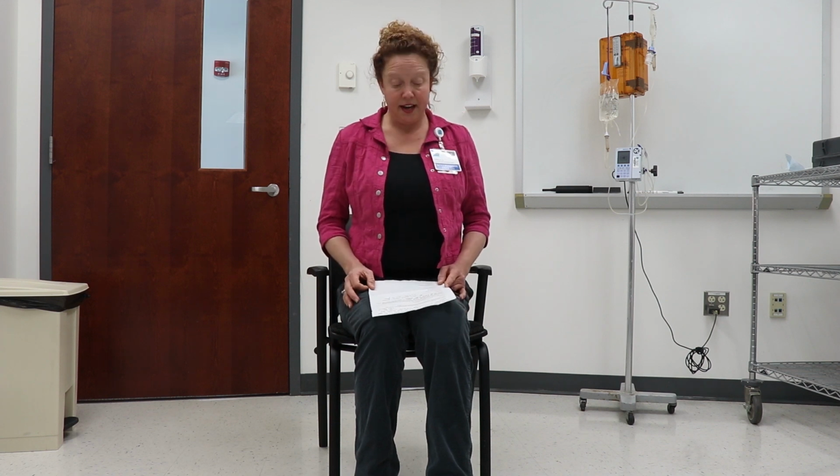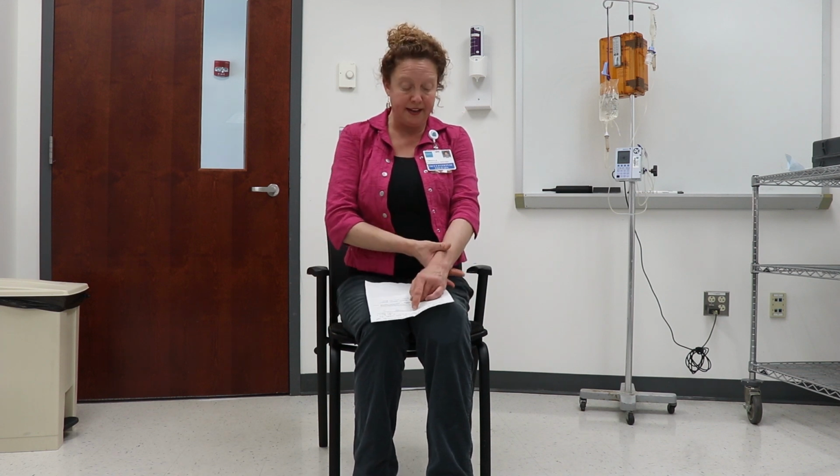The next exercise is you're going to clasp your forearm of your affected arm, or if you can try to clasp your hand, that would be even better. You're going to straighten your affected arm out as much as you can, and then you're going to raise your arm up over your head as high as you can. If you can't get up over your head, that's fine. Again, you don't want to produce pain, just a stretch.